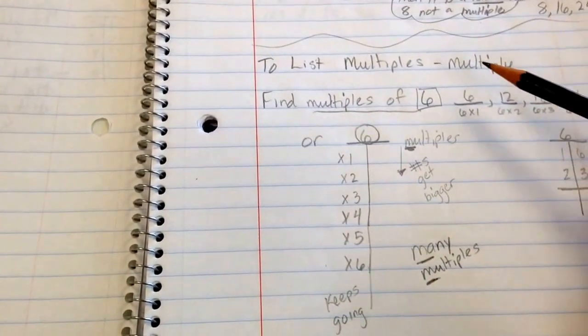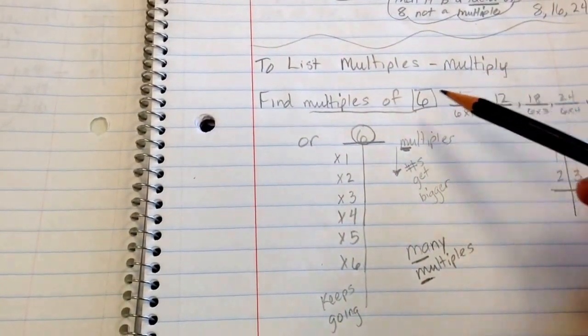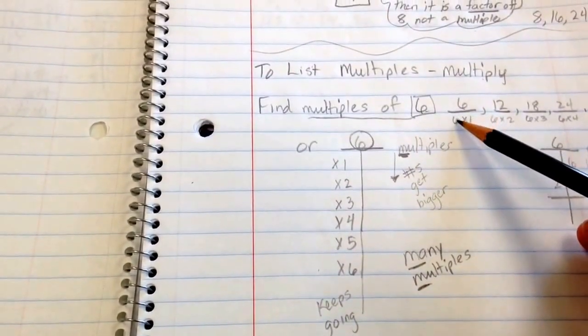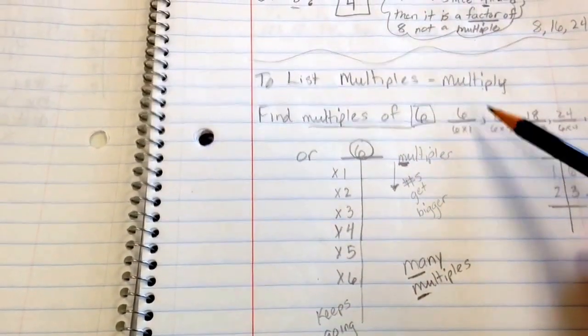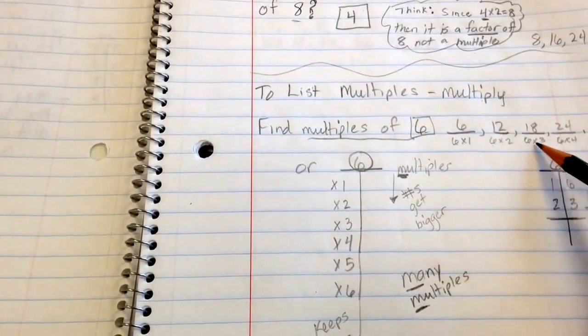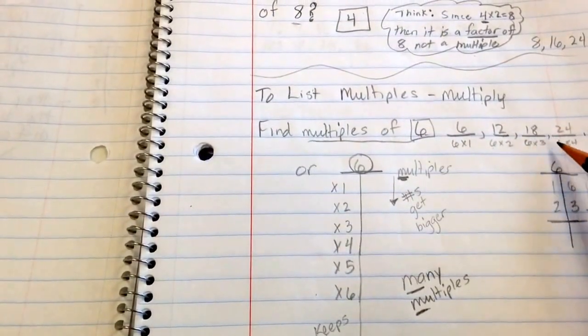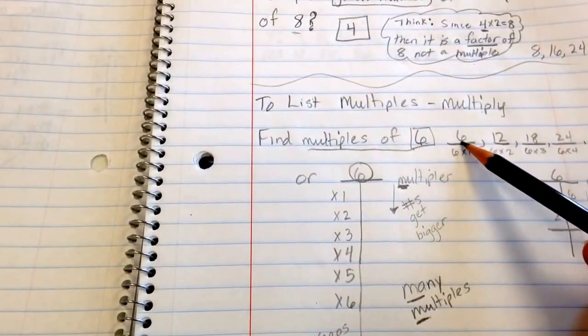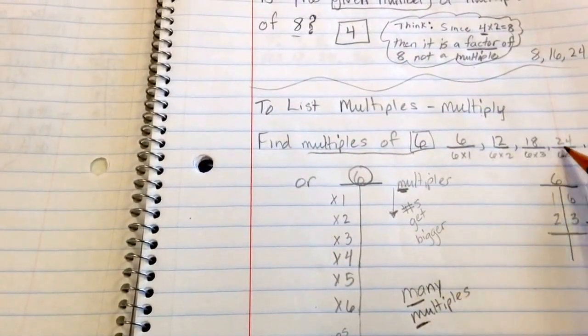To list your multiples, you multiply. If they want the multiples of 6, you just say, okay, 6 times 1 is 6. Next multiple, 6 times 2 is 12. 6 times 3 is 18. 6 times 4 is 24. It's the same thing as skip counting by 6s. 6, 12, 18, 24.